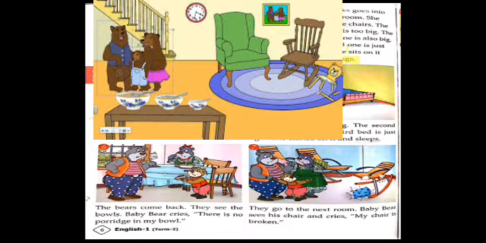First they enter the kitchen room. They see the bowls, and baby bear cries and says, there is no porridge in my bowl, because the porridge from the third bowl is eaten by Goldilocks.